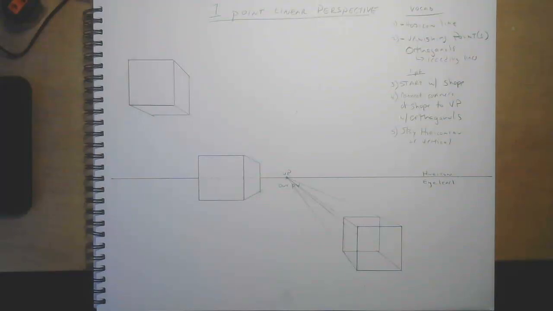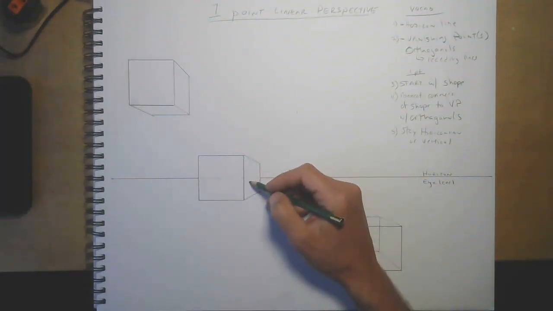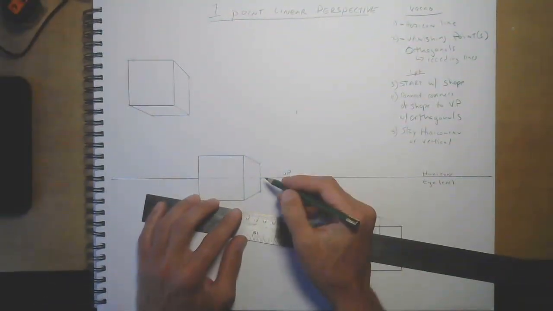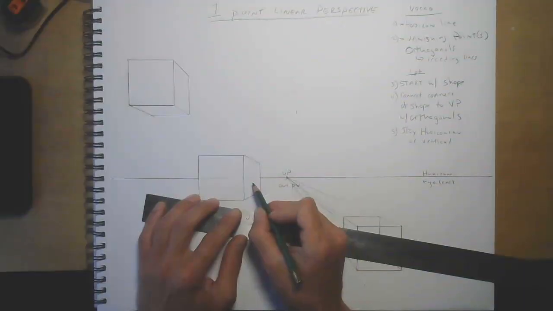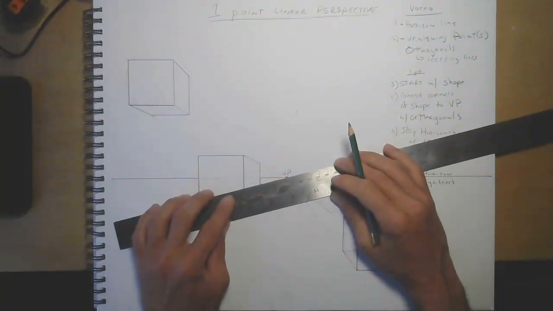horizontal or vertical. So for example, let's say I wanted to turn this into a little house. I could mark the top of the door. Let's say the top of the door is right here at this point.